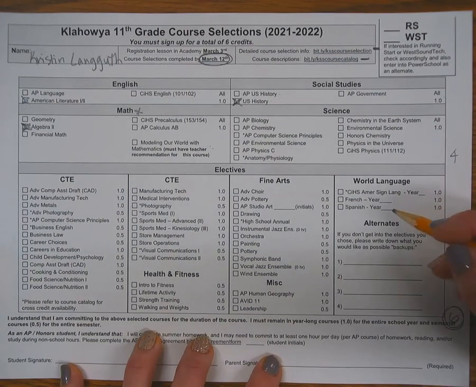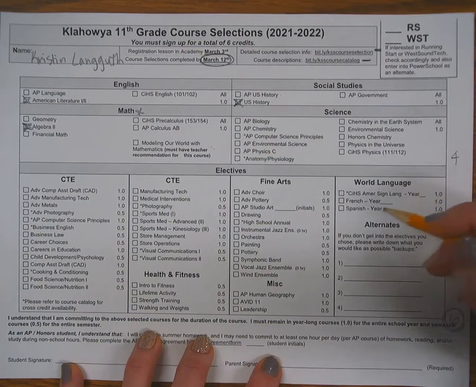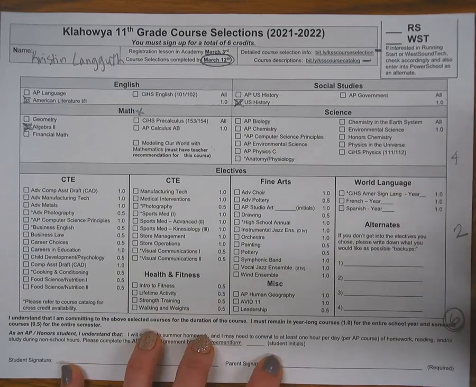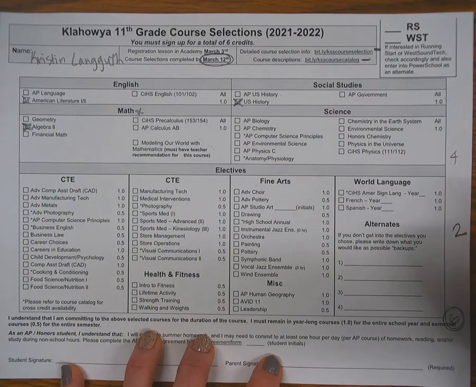Okay, if you're in a language class and you want to continue, let's not take a year off in between. We want you to continue in your language. So if you were in Spanish 2 this year and you want to continue and do Spanish 3 next year, please put a Spanish 3 here. Okay, check that box. All right, but I'm not going to do that. I've already taken my language and I'm done with my language, so I'm going to pick some other classes that equal 2 total credits.